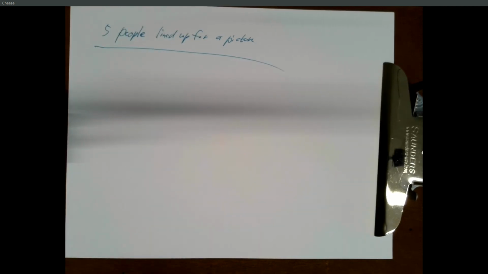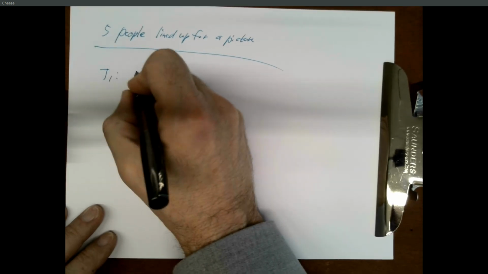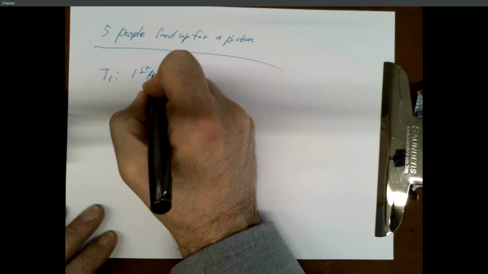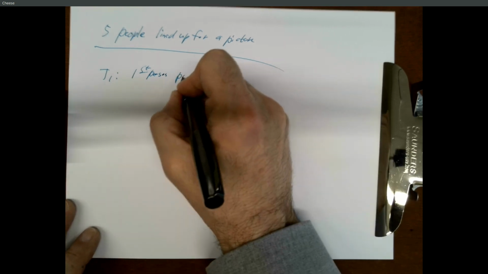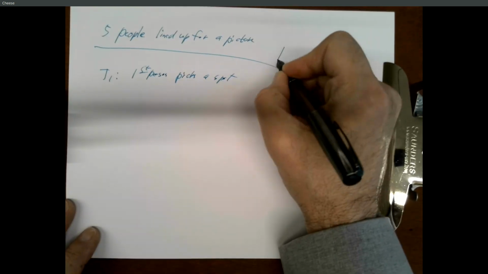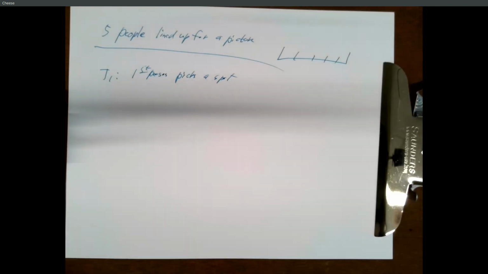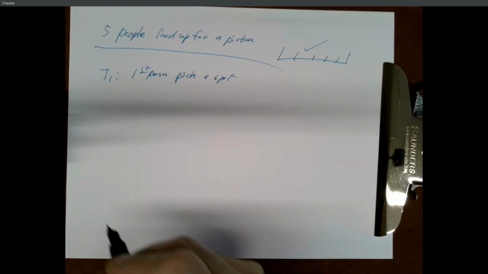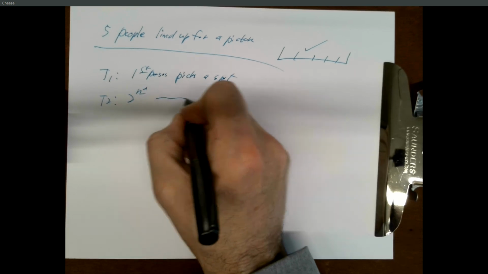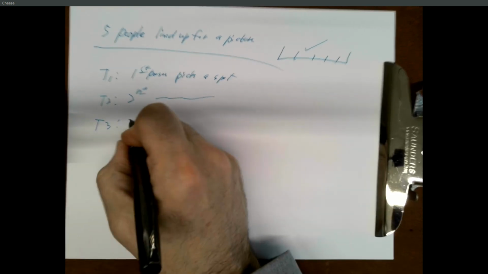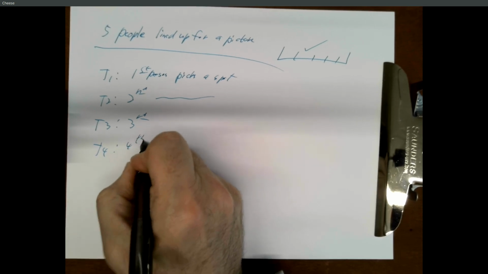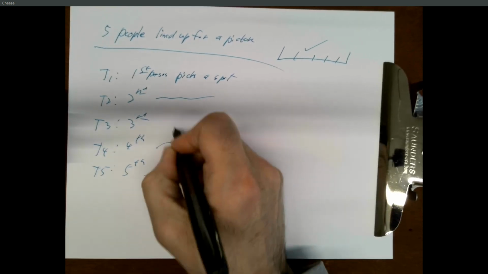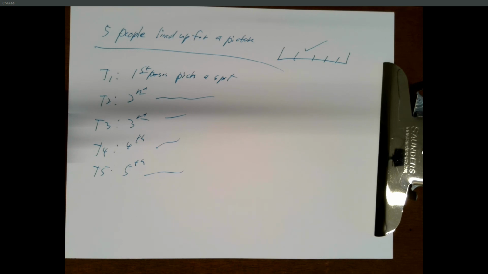Well, we can break it into a succession of tasks. So task T1, first person, however you decide who the first person is, picks a spot. So here's 5 spots. First person's going to go in and they get to pick a spot and they're going to stay there and nobody can move them. Task T2, second person picks a spot, and so on. And at the end of task 5, everybody has taken a spot in line, and now we can take the picture.